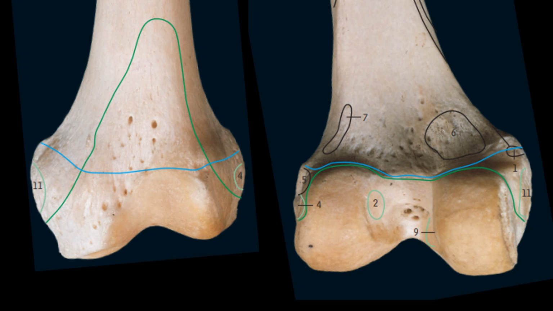When we talk about its muscle attachments, we will see that at number one, the adductor magnus is going to attach. At the second, it's the attachment for the anterior cruciate ligament. Third, articularis genus is going to attach on it. At the fourth, fibular collateral ligament. At the fifth, lateral head of the gastrocnemius. At sixth, medial head of the gastrocnemius.